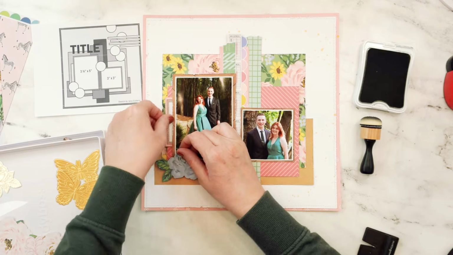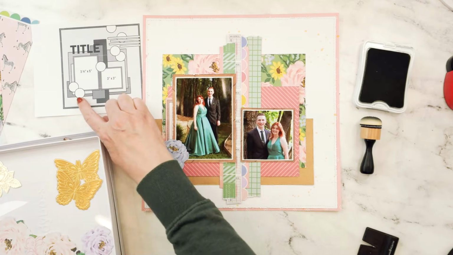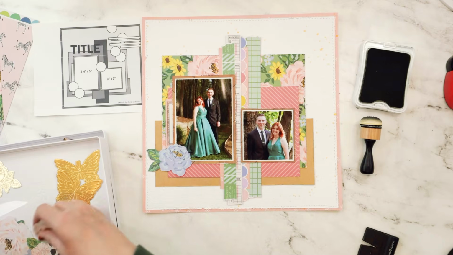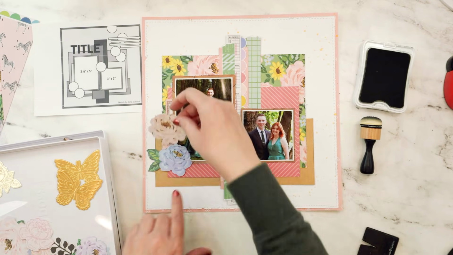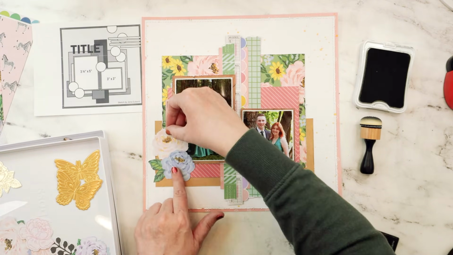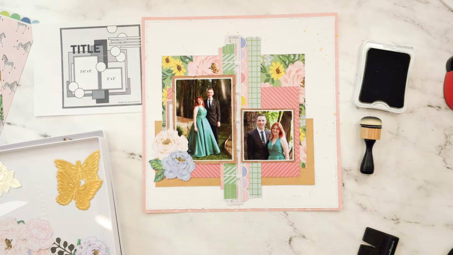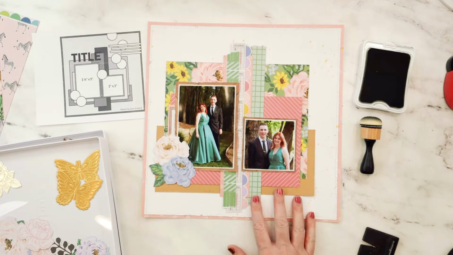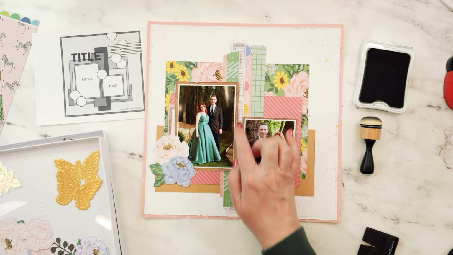So we're going to just tuck this in just to kind of break the boundary a little bit and give that some variety. I think where these two circles are on the bottom left corner, let's try creating a floral cluster. So we have those two florals. I like that. It repeats the pink. And then maybe we want to do something right here.